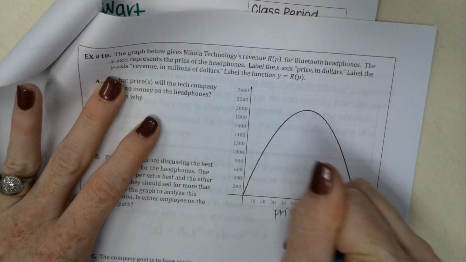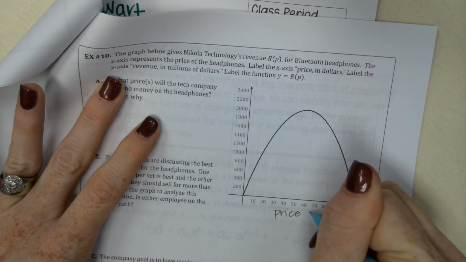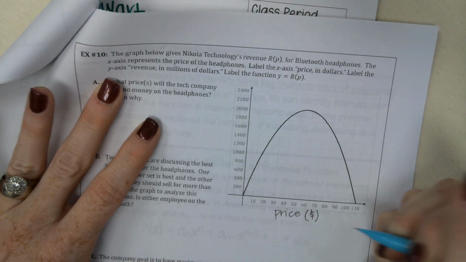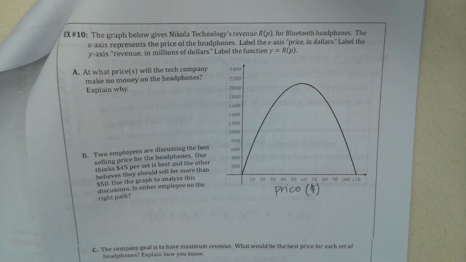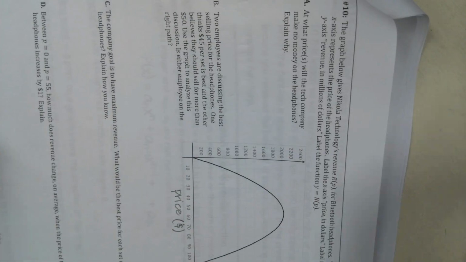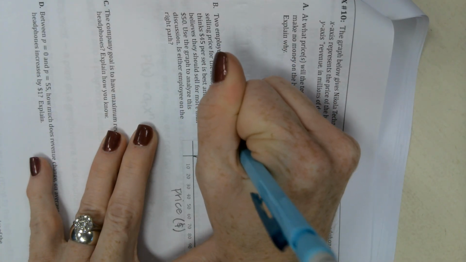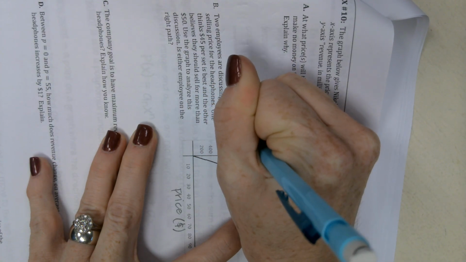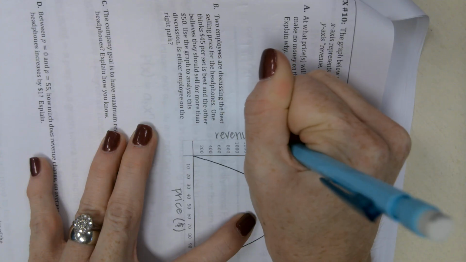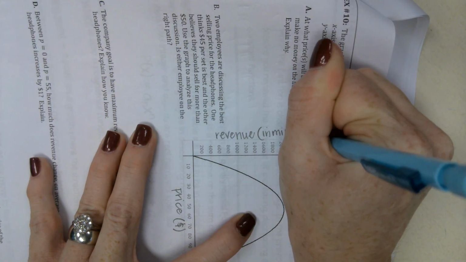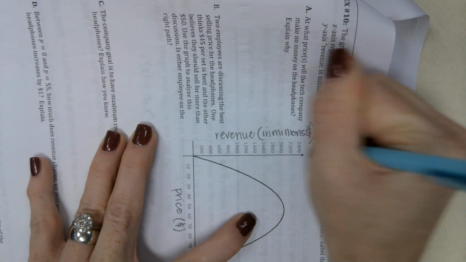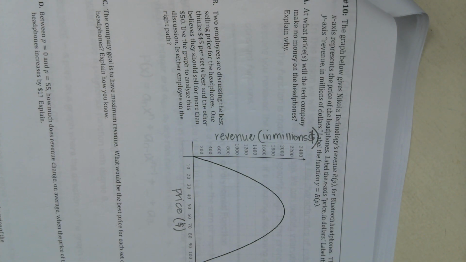Okay, I'm going to go to my x-axis and I'm going to write price and then a dollar sign. It says label the y-axis revenue in millions of dollars. So I'm going to turn my paper sideways, and I'm going to write that this is my revenue in millions. And then I'm just going to put a dollar sign so it will fit. In millions of dollars.